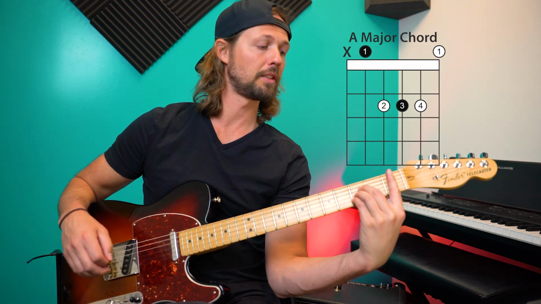Play an A with that first finger available. Slide that up a half step and bar 1st fret. Now you got an A sharp, B, A. There's that C again.